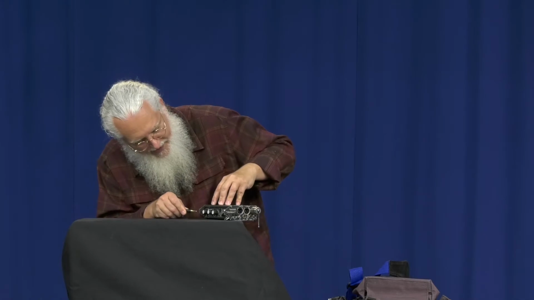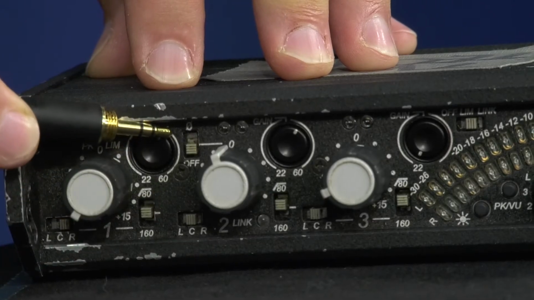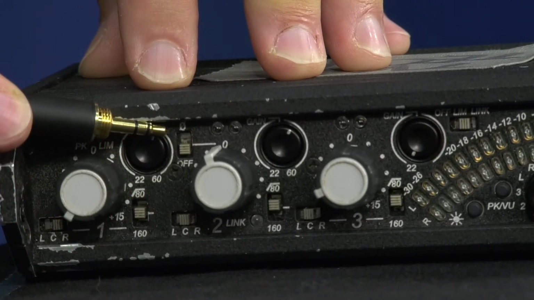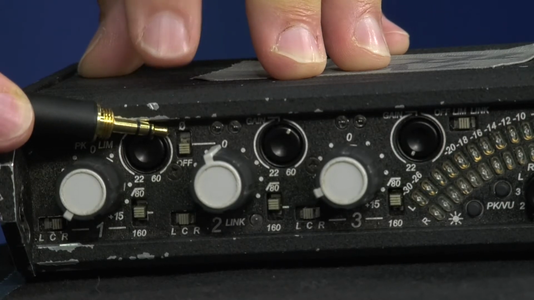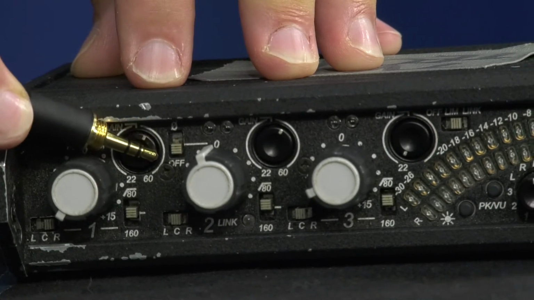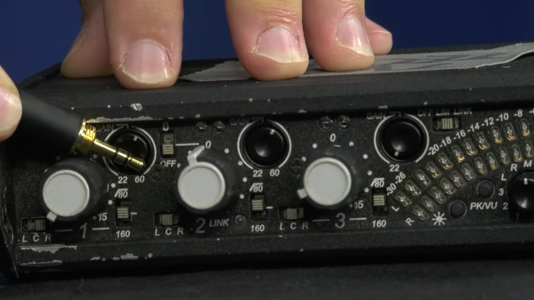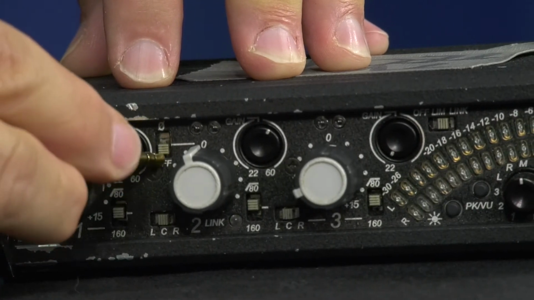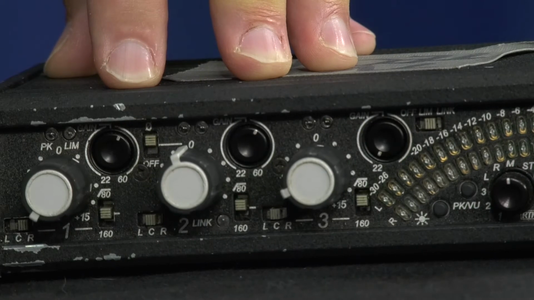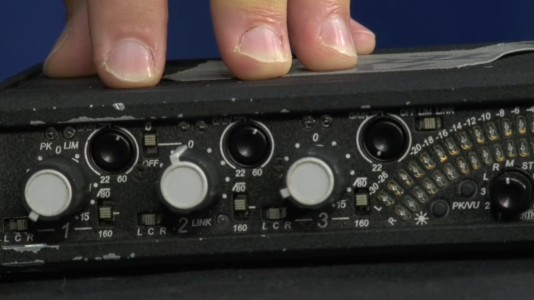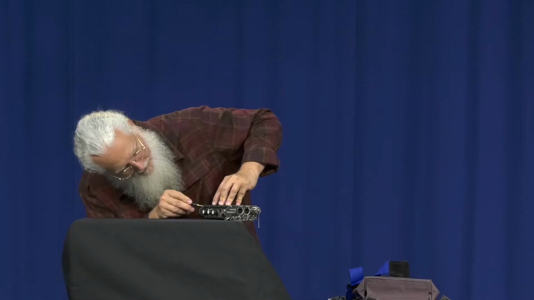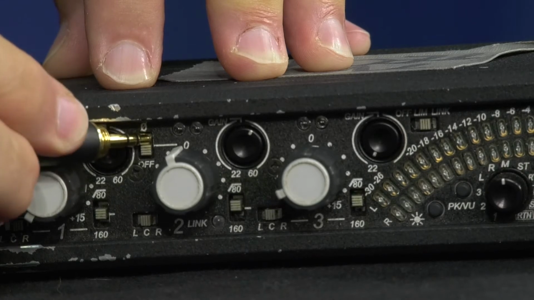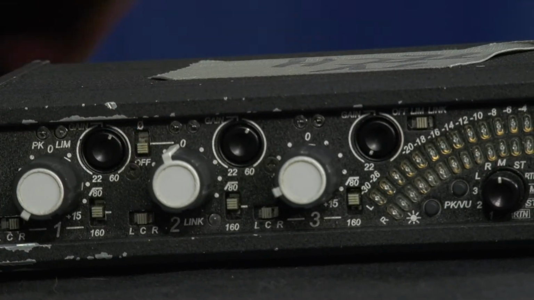Okay, so the switch for that is right up here. This little switch here is what controls whether phase is in phase or out of phase. They've labeled it as off, which means in phase, the way things are normally recorded. Or if you want to flip it out of phase, you'll flip it up there. That means out of phase. All right, let's move it back to off, because off is where we're going to leave it in most cases.